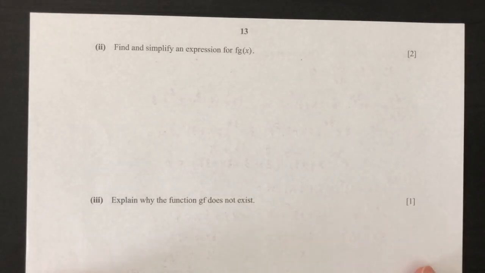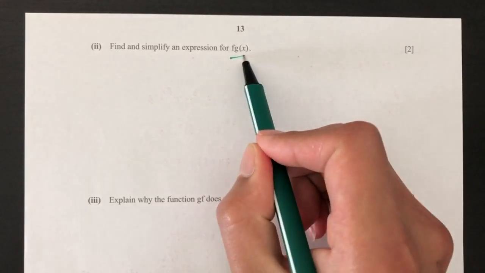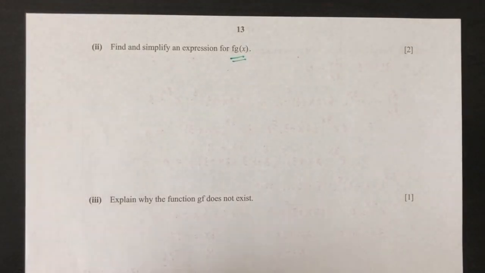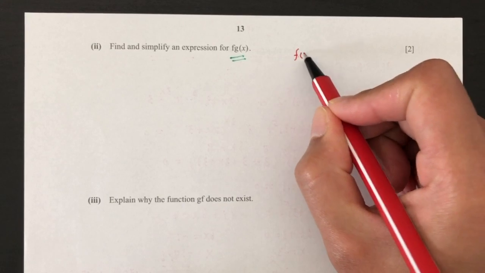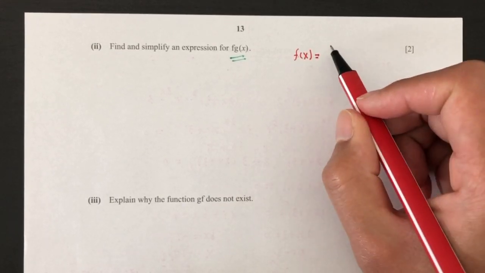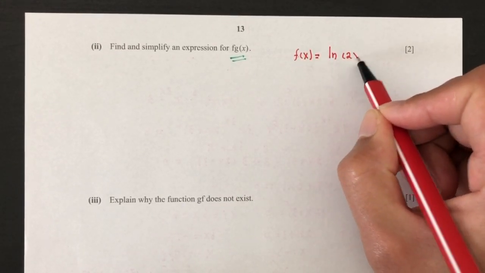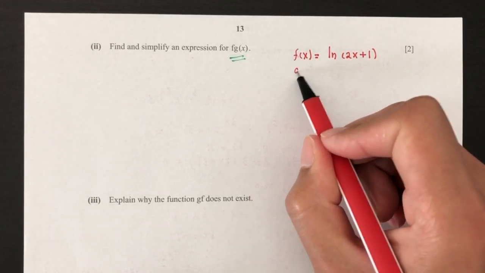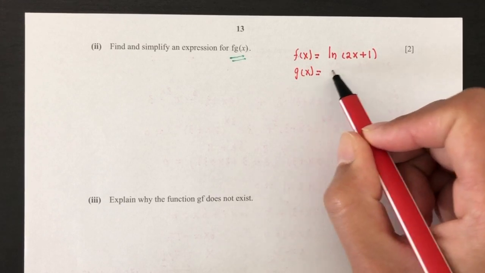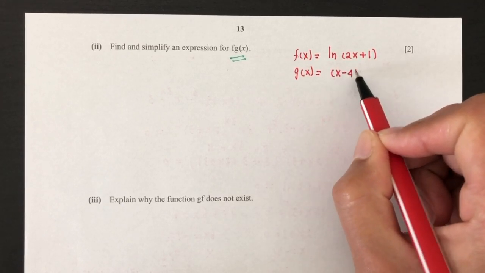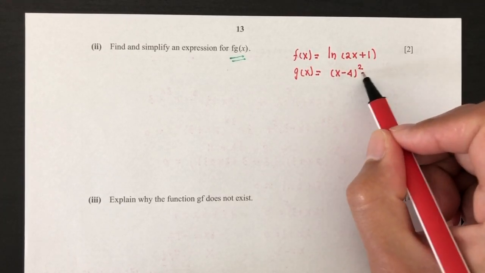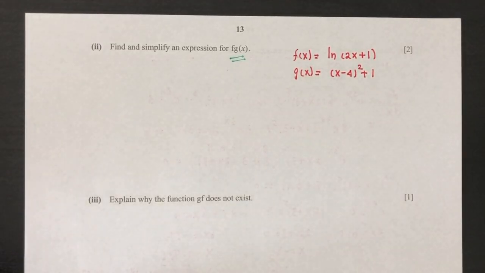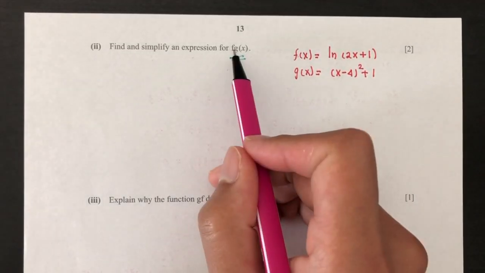It says find a simplified expression for f of g of x. So first step, let's write down both functions. So we have f of x equal to ln of 2x plus 1. Then we have g of x equal to (x minus 4) squared plus 1. So now we have to find f of g of x.